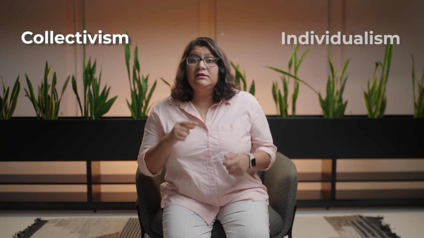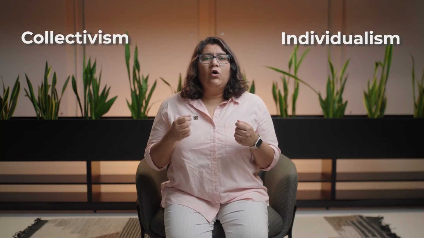For example, two students from a collectivist culture, one from a remote part of the country and the other from a megacity, will have different attitudes and understandings in the classroom. Let us begin with collectivism versus individualism. In the context of a classroom, collectivist and individualist cultures can influence teaching and learning dynamics in distinct ways.